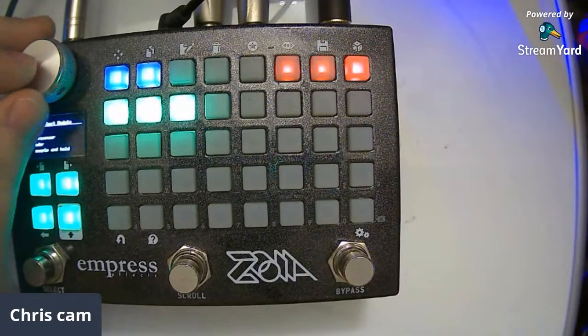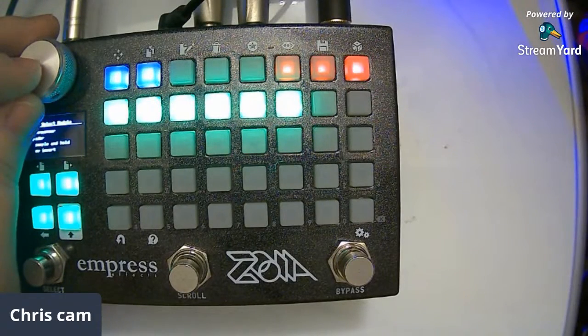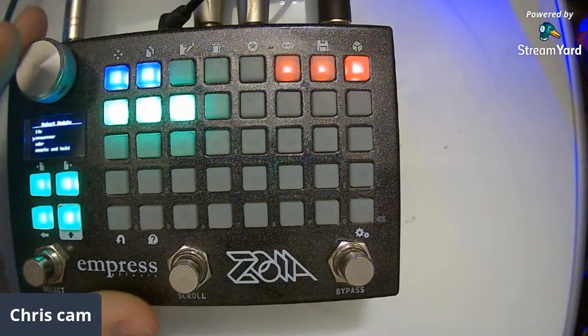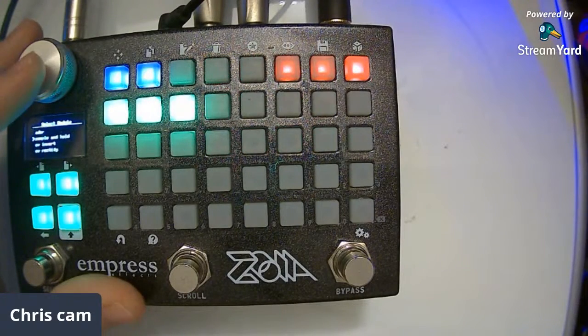Let's see. Already starting to wear down a little bit. I was overly ambitious with this whole project. I'm going to try as much as I can to get through the control modules, but we'll see how it goes.